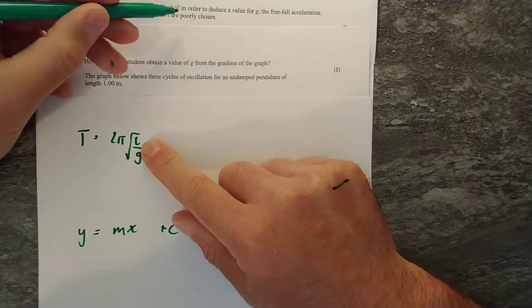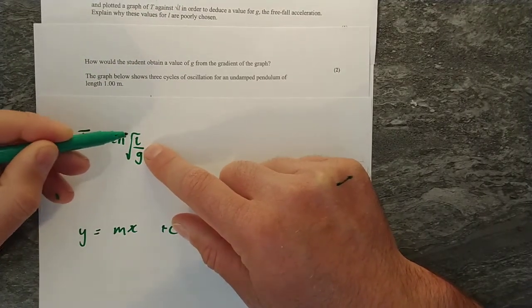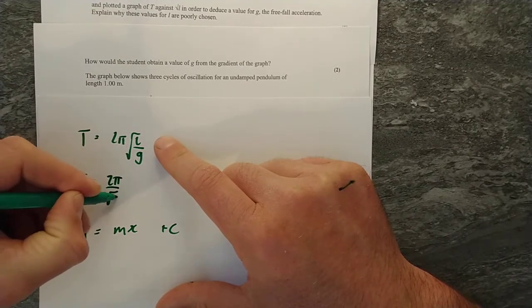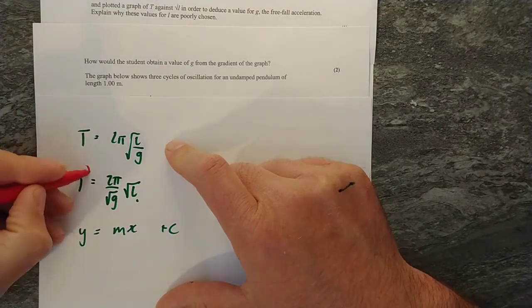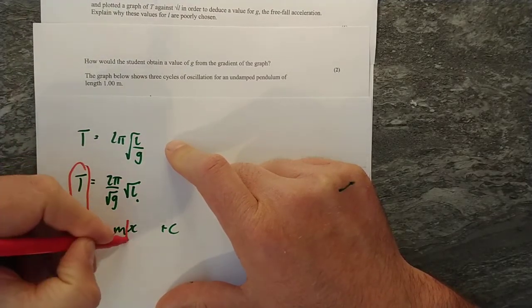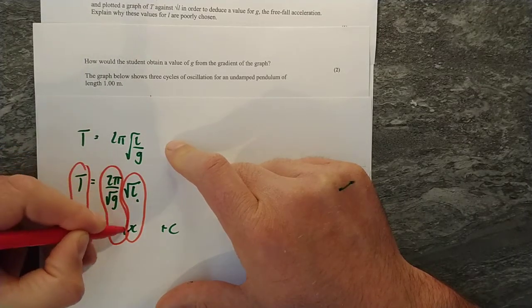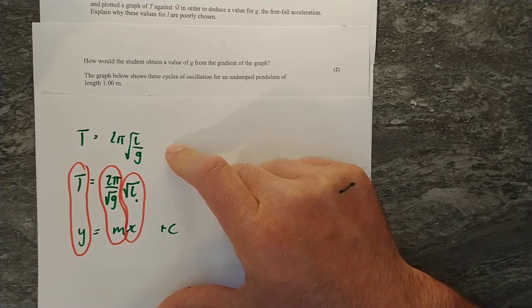And you can see that they've separated out the L. So what you want to do is get what is plotted on the x-axis on its own. So I'm going to write this in a slightly peculiar way, T equals 2 pi over root g, times root L. So what you can see here, T on the y-axis, root L on the x-axis, which means that our gradient is 2 pi over root g.